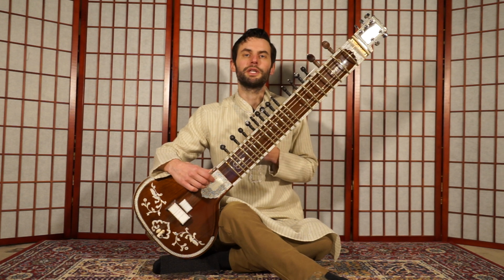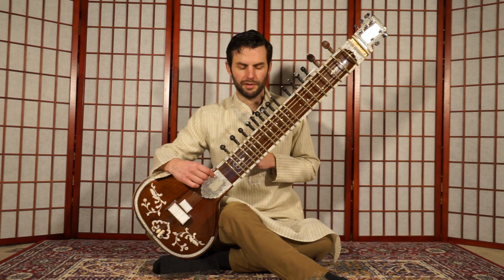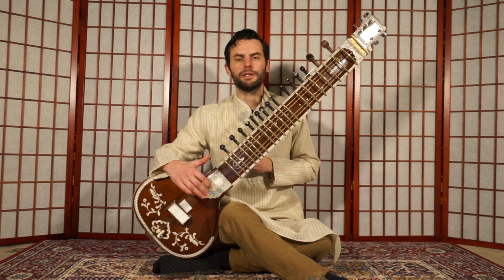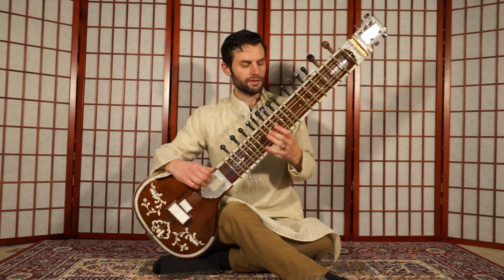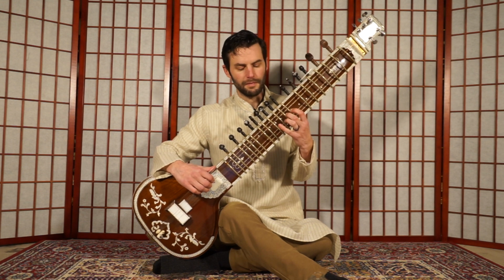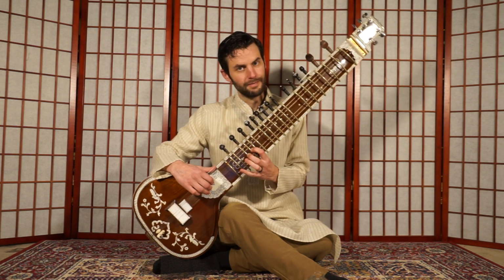Pilu is a unique raga because it's one of few that can actually use all 12 notes. The most prominent feature is the use of both gas, shuddha ga and komal ga, and both nis, shuddha ni and komal ni.